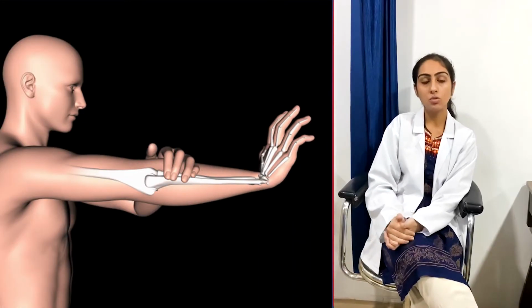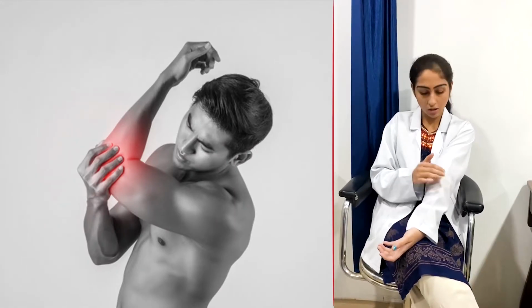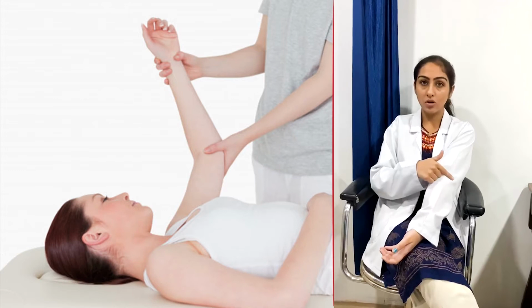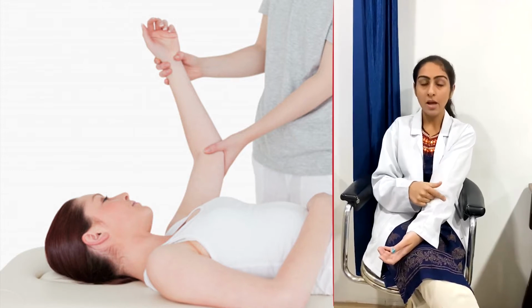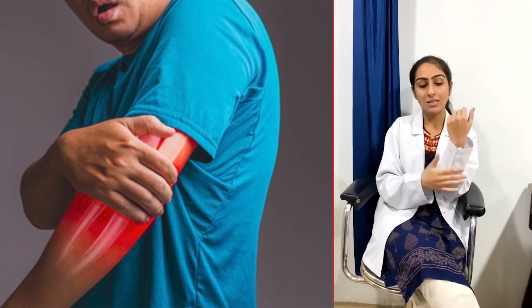The symptoms which would be present are basically pain on the lateral epicondyle region. Pain अब radiate कर सकती है ऊपर भी. It can also radiate to the lateral side, मतलब outside of the forearm. Second is gripping action जो है वो reduce हो जाएगा. Third, जो extension की strength है वो कम हो जाएगी.